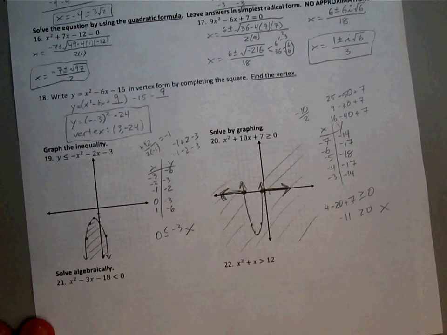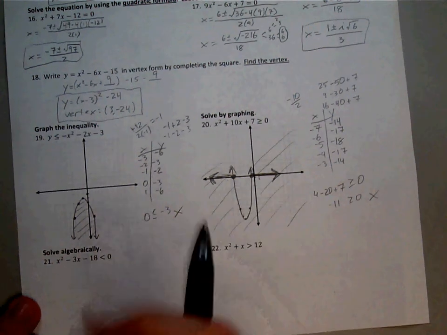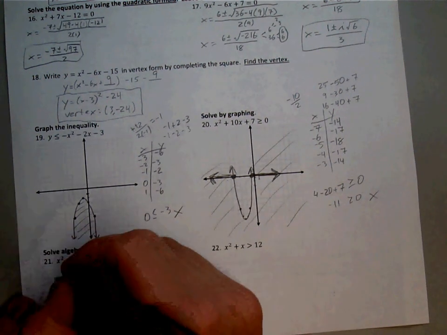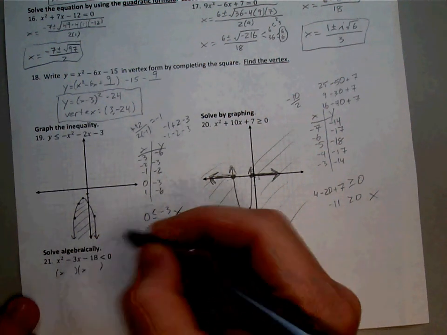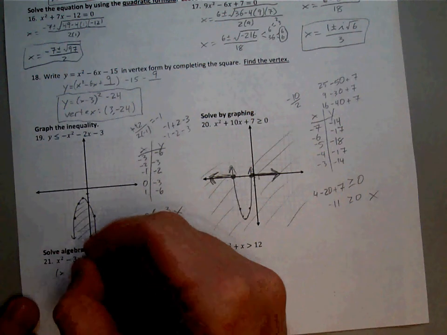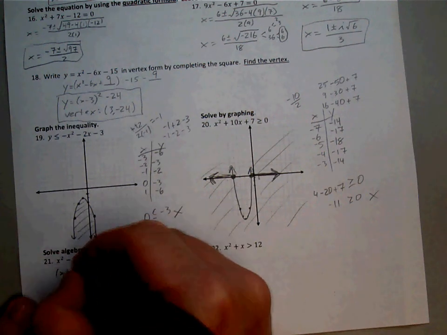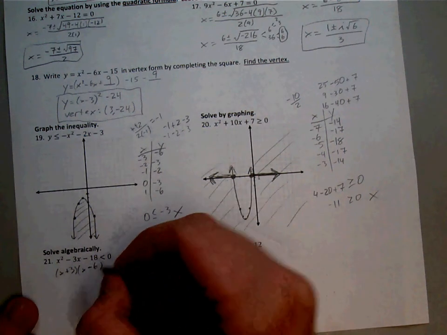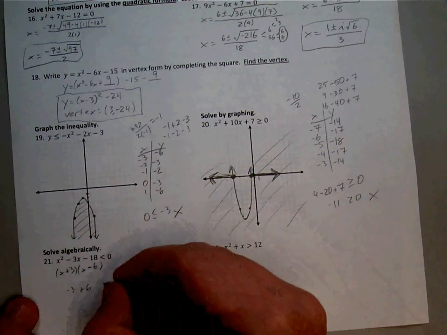Number 21. Now I don't have to graph. I can just go ahead and solve algebraically. So I can do the quadratic formula. This one's factorable, looks like. It's going to be an x minus 6 and x plus 3. So my x-intercepts are negative 3 and 6.